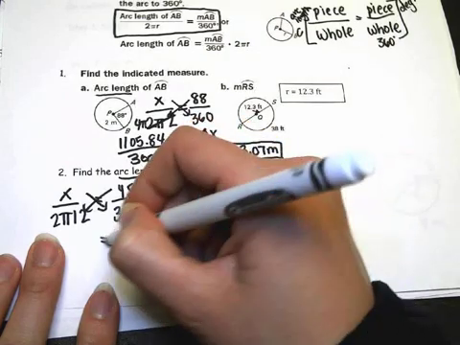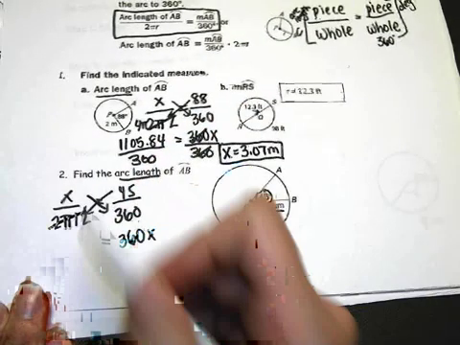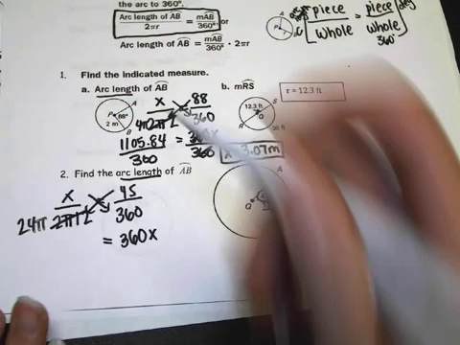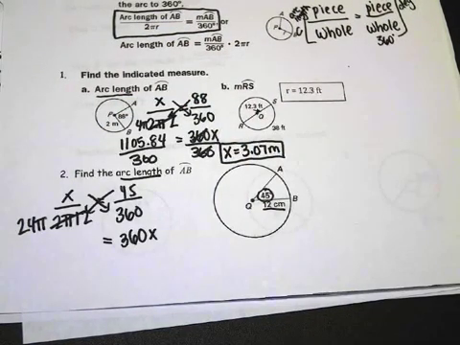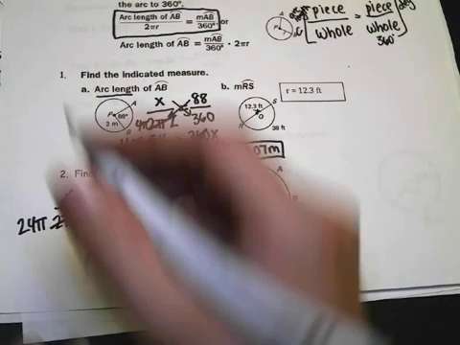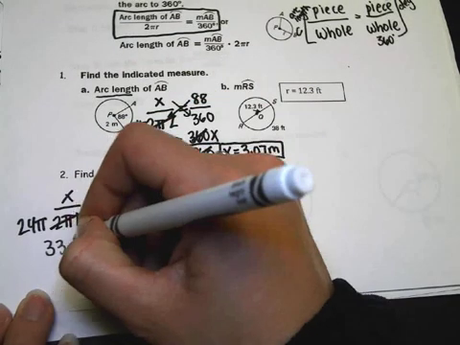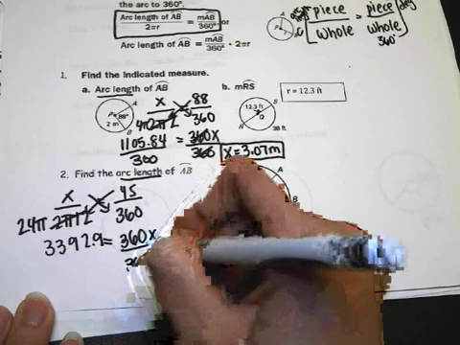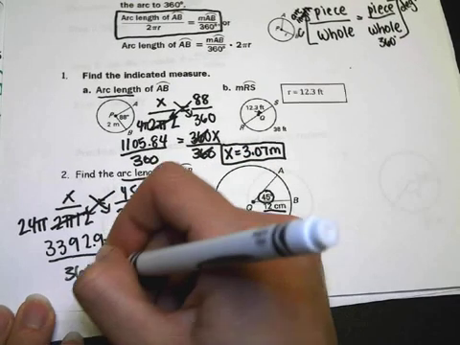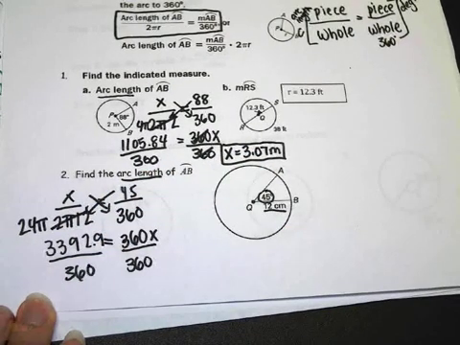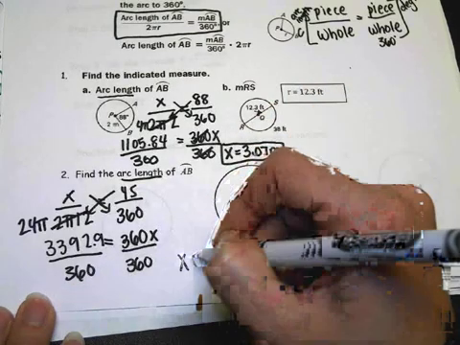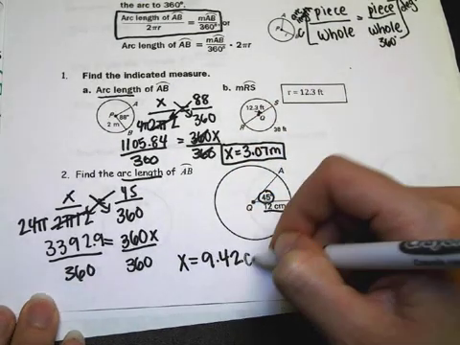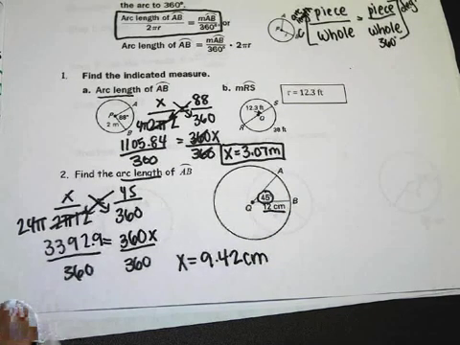360x equals, this turns into 24 pi. So 45 times 24 pi comes out to 3,392.9. Divide by 360. X should come out to 9.42, and that's in centimeters. Hopefully you guys got that one right.